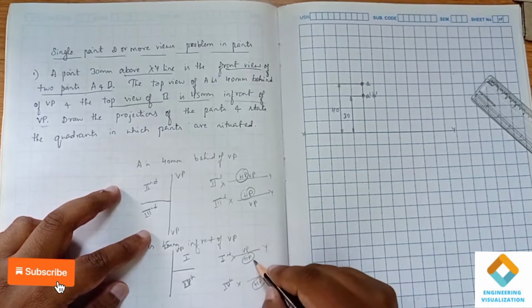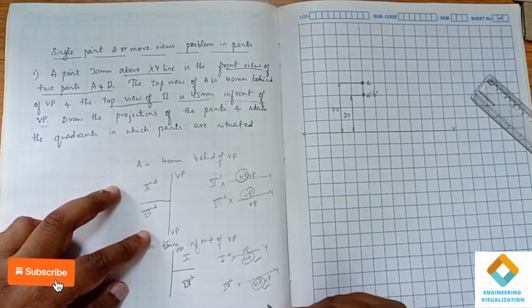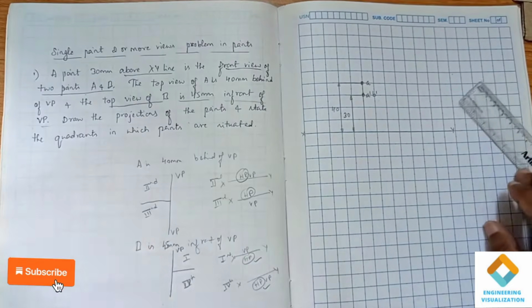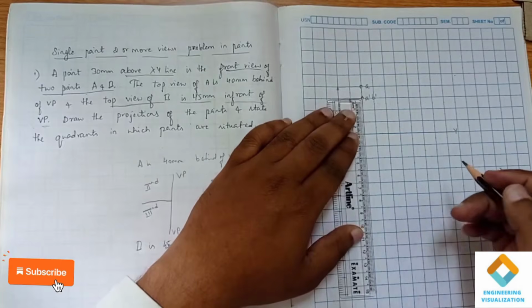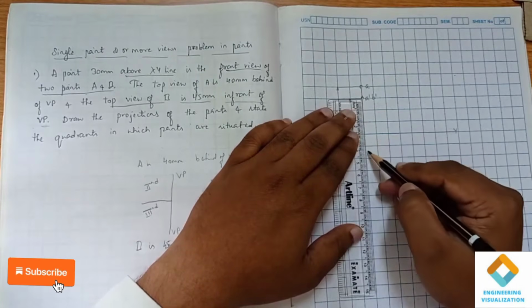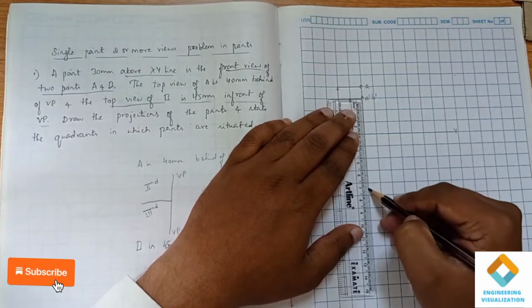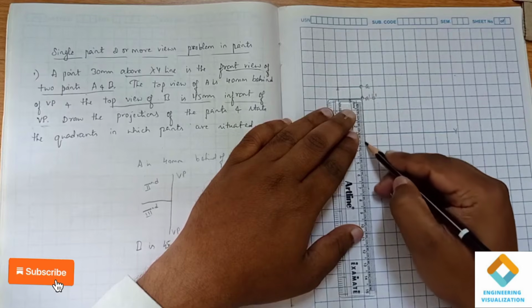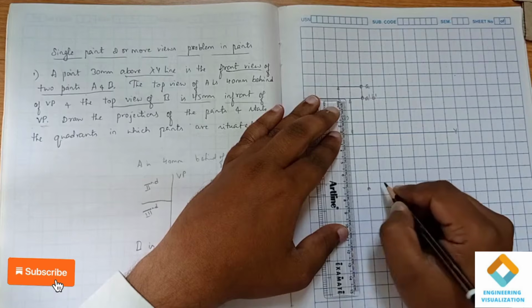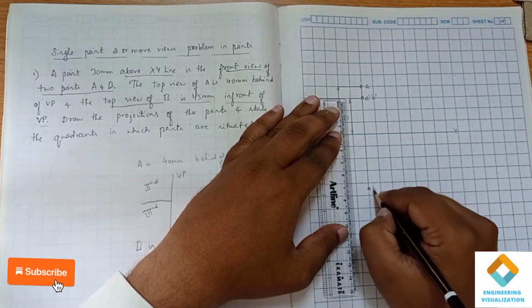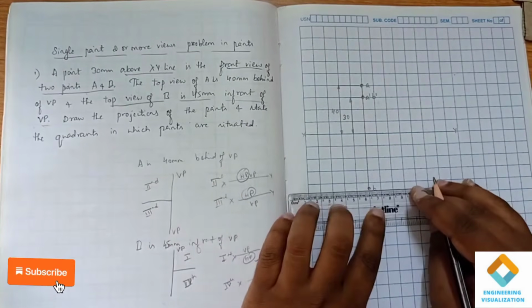In both the first and fourth quadrants, the top view lies below the XY line. So we will draw below the XY line 45 mm, that means 4.5 boxes: 1 2 3 4, 4.5 boxes. Here you have to draw till here. Put a point, and this is your top view. Mention it with the dimension line.